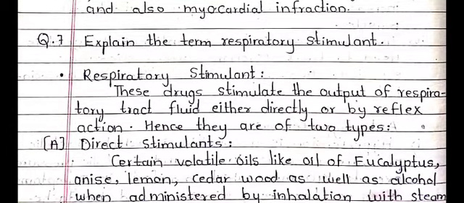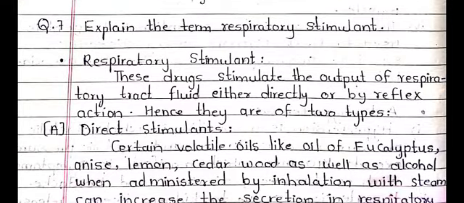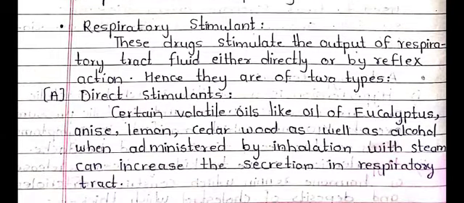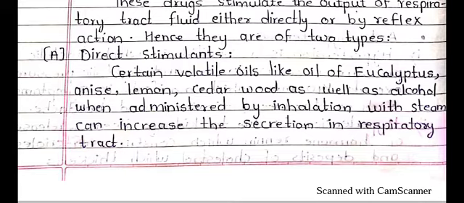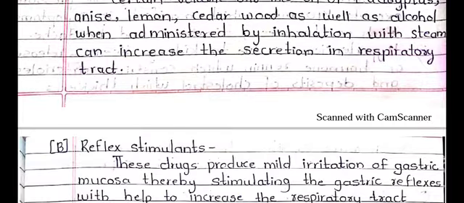Explain the term respiratory stimulant. These drugs stimulate the output of the respiratory tract fluid either directly or by reflex actions. Hence they are of two types, like direct stimulant. Certain volatile oils like oil of eucalyptus, anise, lemon, cedar wood, as well as alcohol, when administered by inhalation with the steam, can increase the respiratory tract secretions.